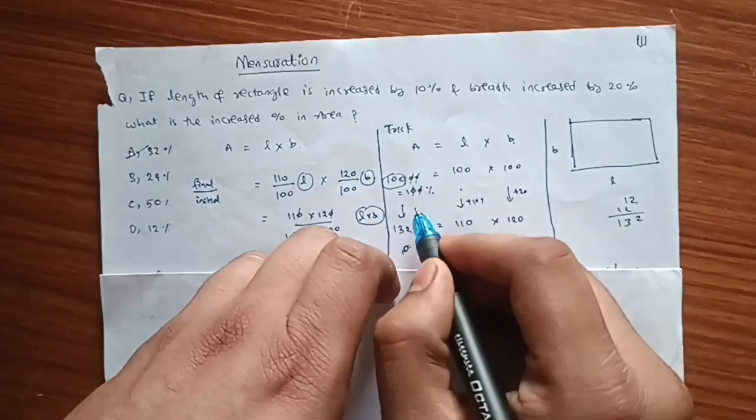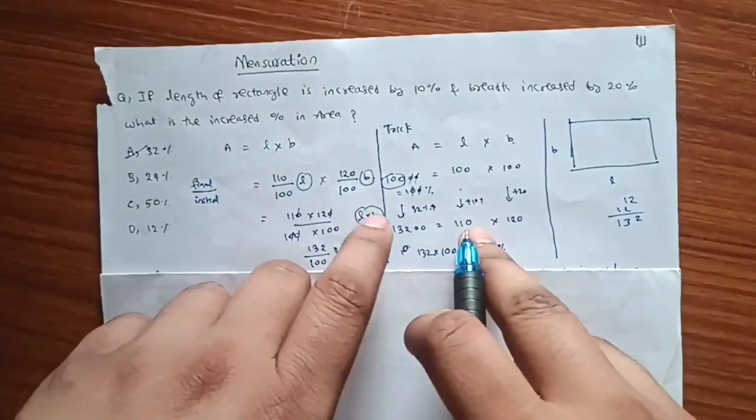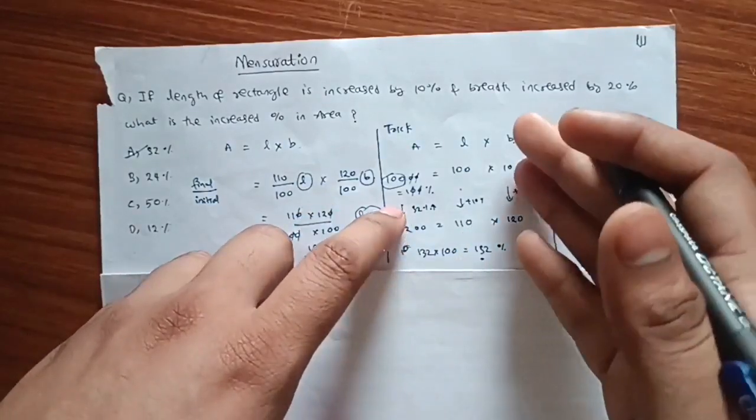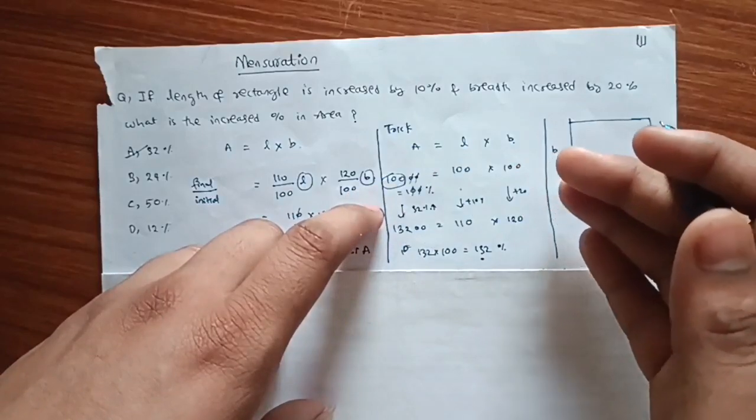So the increased value is 32%. This is how we are going to solve the questions, or you can cancel out some zeros here itself, which makes it much easier.